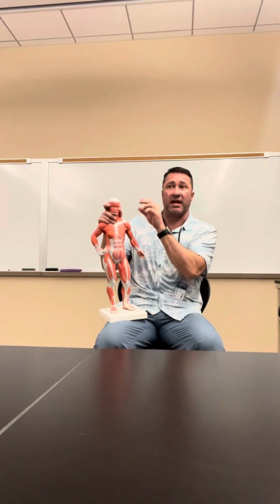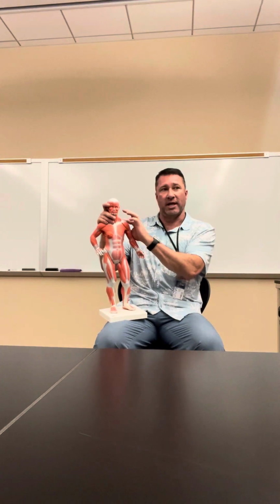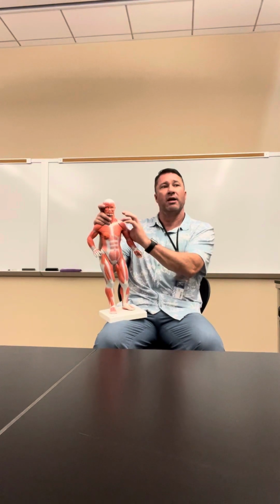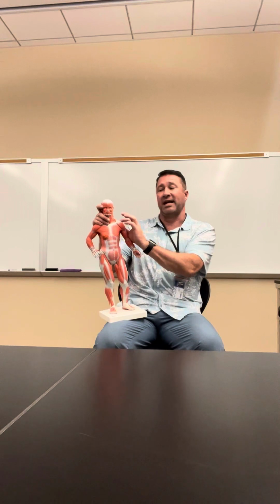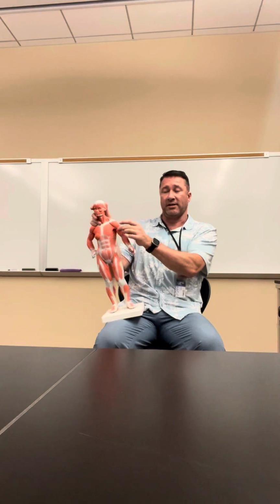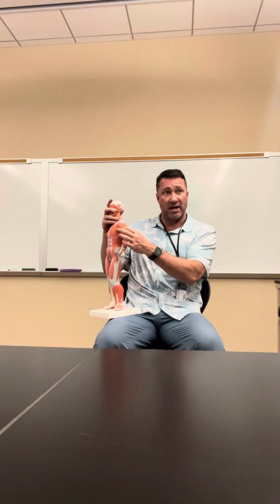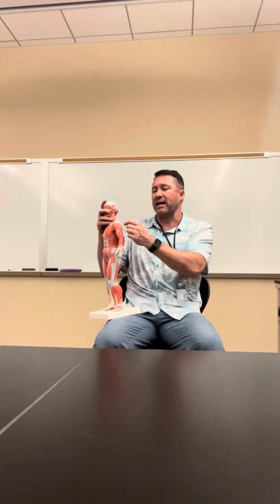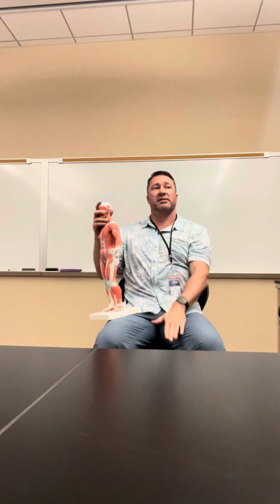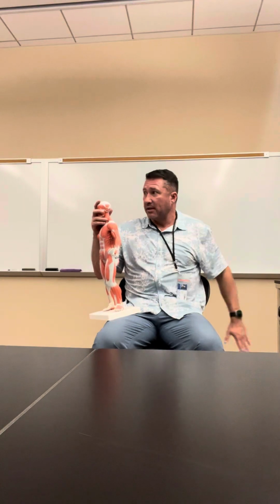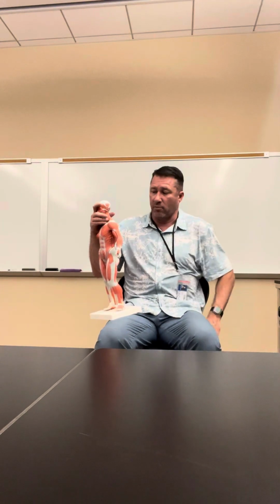And then we've got the deltoid muscle. Its origins are along the clavicle, acromion process, and spine of the scapula, and it inserts into the deltoid tuberosity of the humerus, about a third of the way down. It flexes, abducts, and extends the humerus.